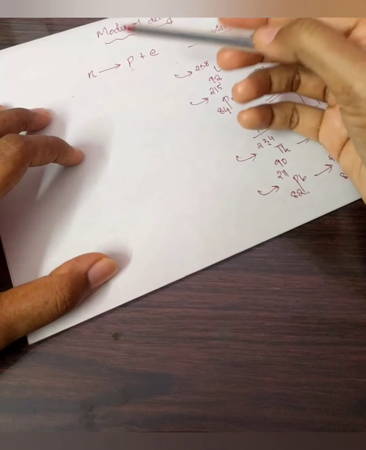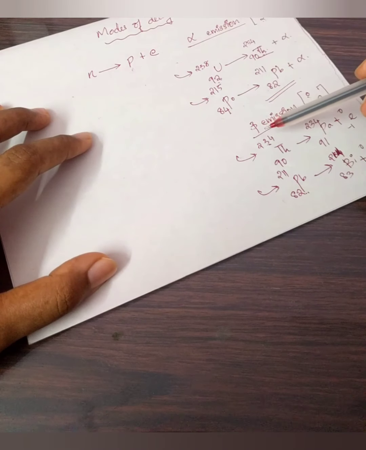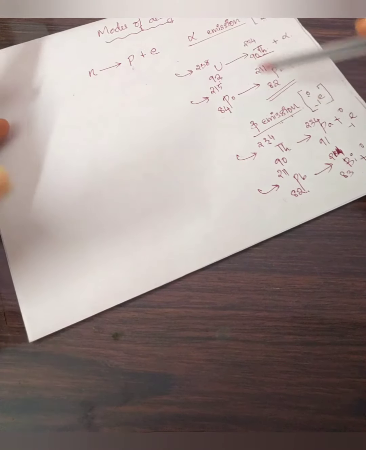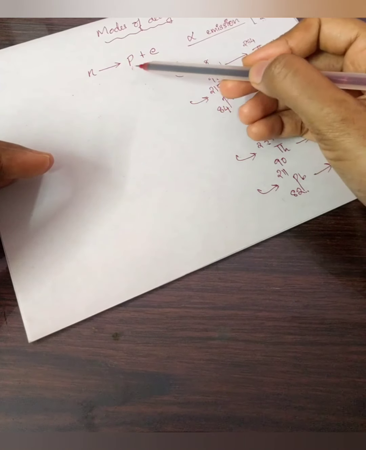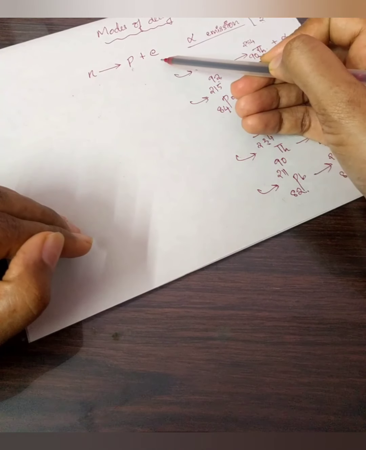I repeat, when there is a beta emission, a neutron is getting converted to a proton plus an electron.